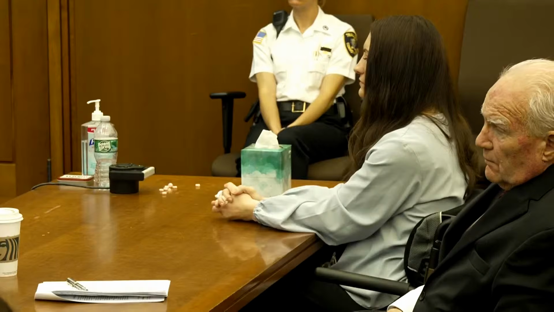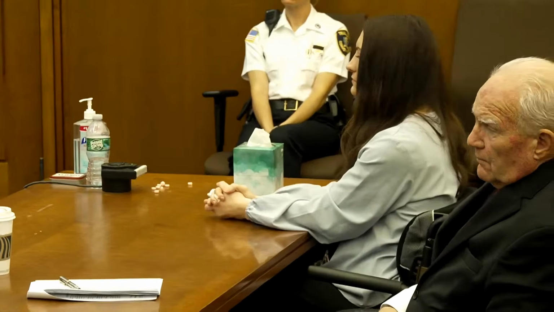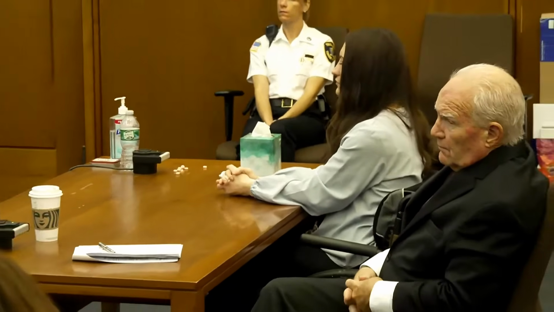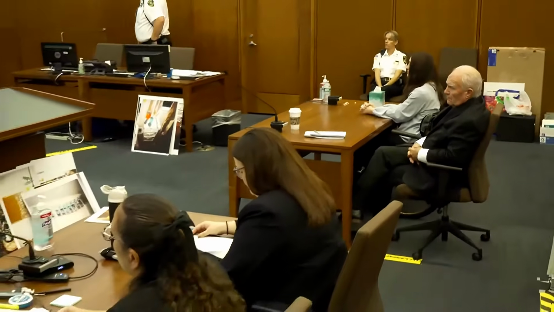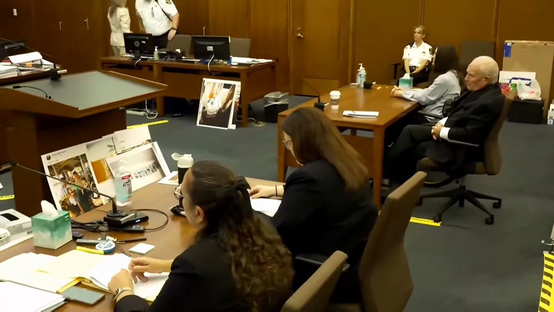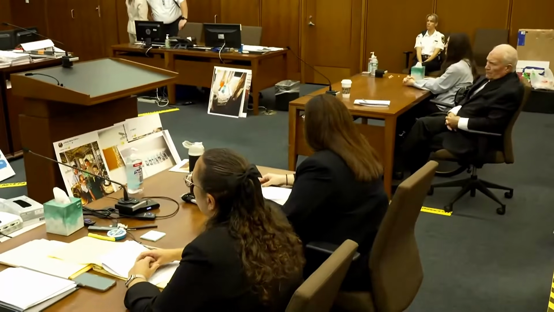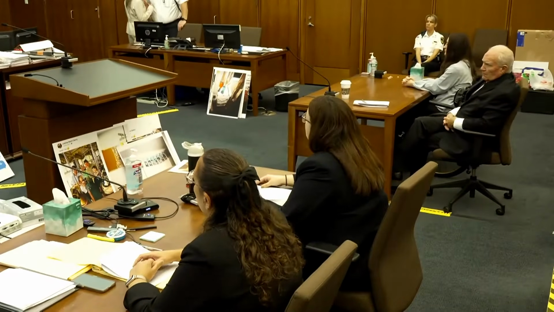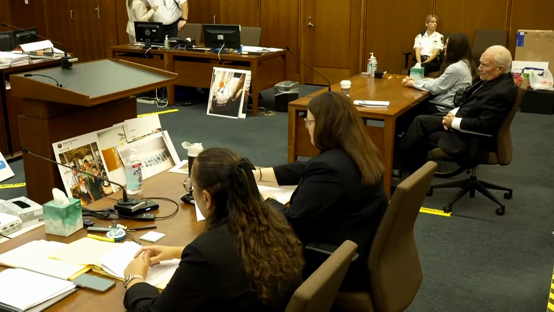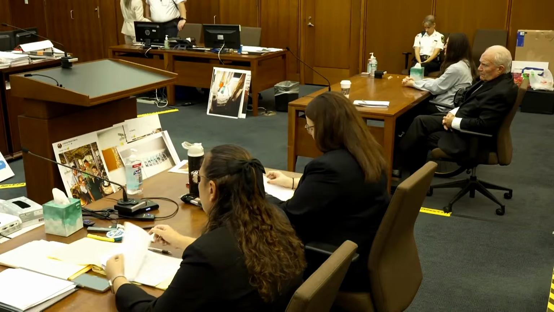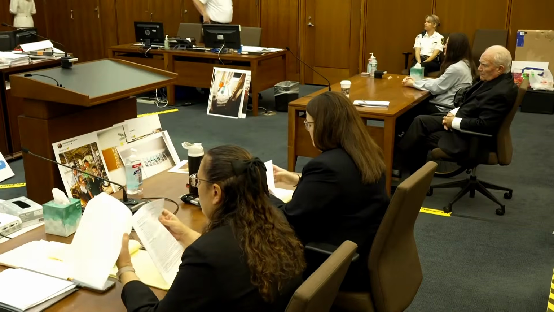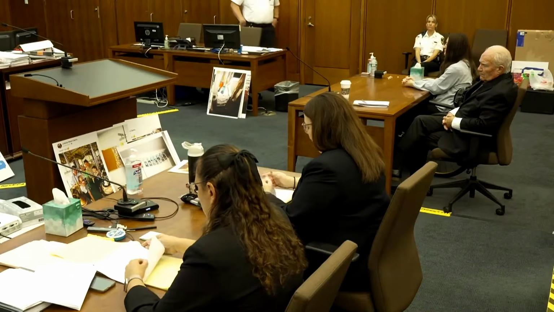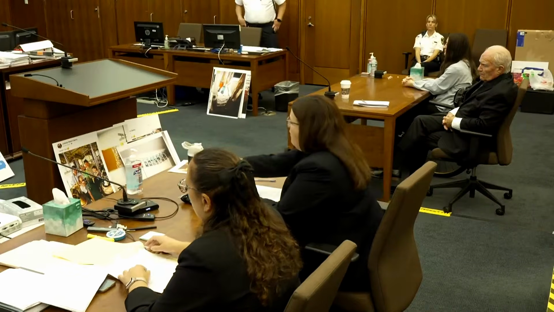It is not enough for the Commonwealth to establish a probability, even a strong probability, that the defendant is more likely to be guilty than not guilty. That is not enough. Instead, the evidence must convince you of the defendant's guilt to a reasonable and moral certainty, a certainty that convinces your understanding and satisfies your reason and judgment as jurors who are sworn to act conscientiously on the evidence. This is what we mean by proof beyond a reasonable doubt.